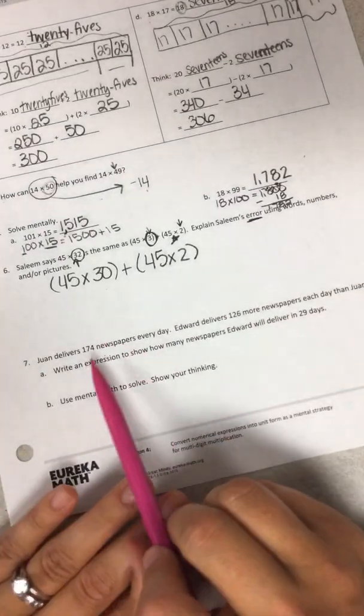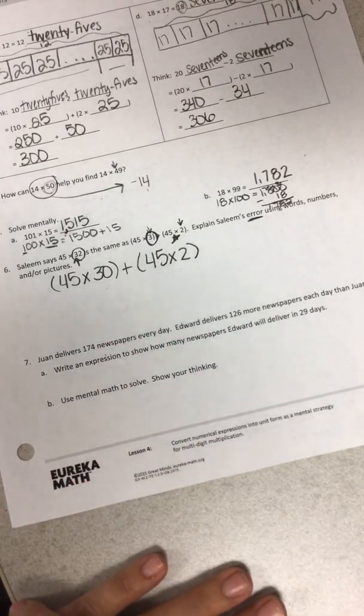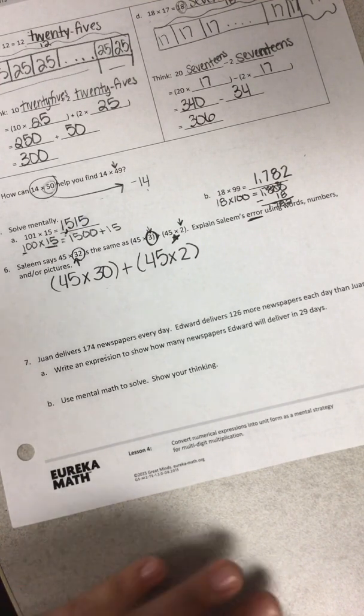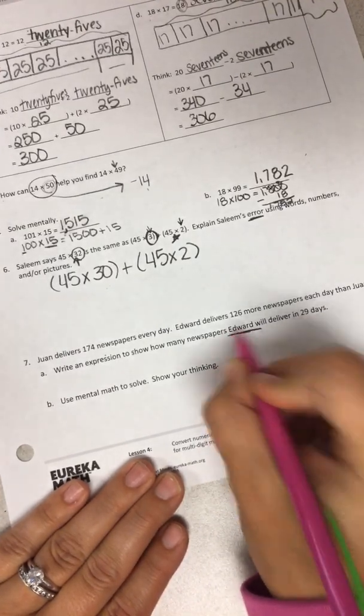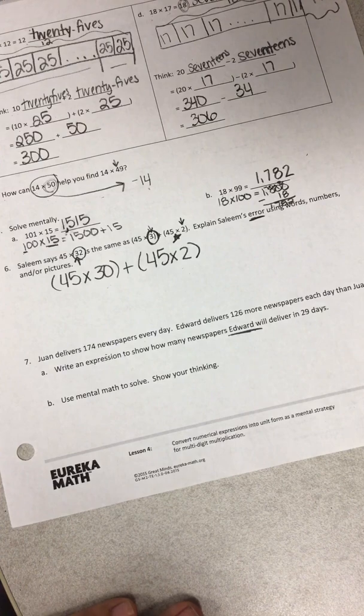Juan delivers 145 newspapers every day. Edward delivers 126 more newspapers each day than Juan. So the first thing it wants me to do is write an expression to show how many newspapers Edward delivers in 29 days. So once we kind of figure this out, Juan kind of doesn't matter anymore with this.